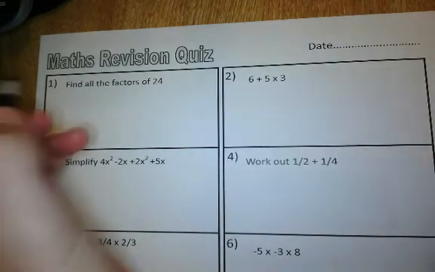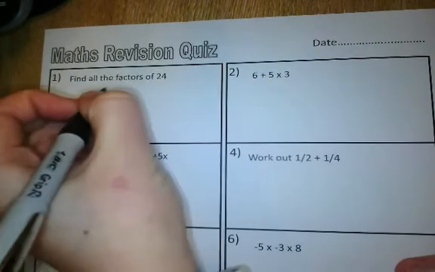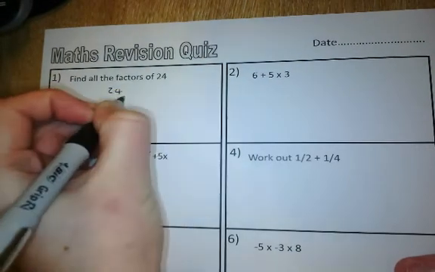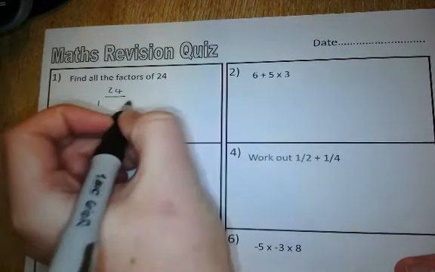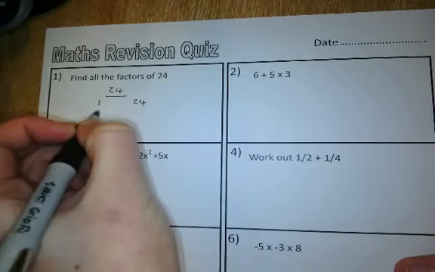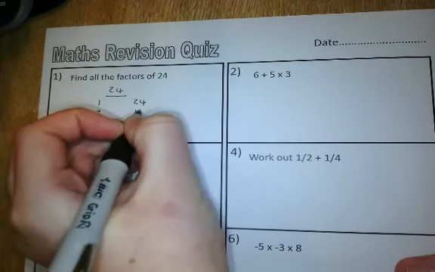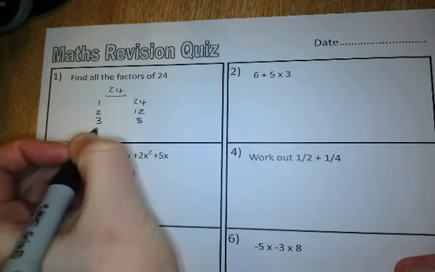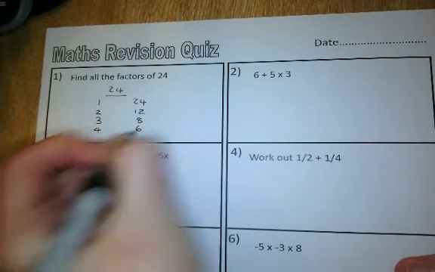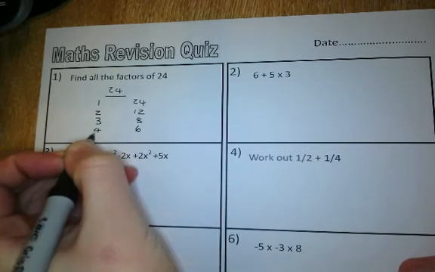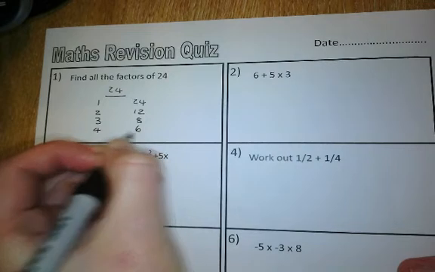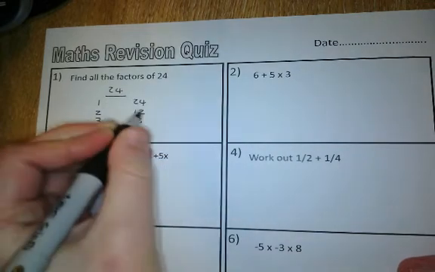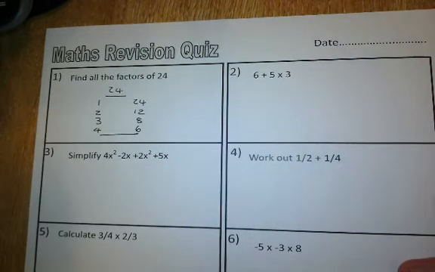So for our first question, find all the factors of 24. List 24. The first factor is 1 and 24, 2, 12, 3, 8, 4, 6. 5 isn't a factor. 6 we've already done, so we can stop there. That is all our factors of 24 listed.